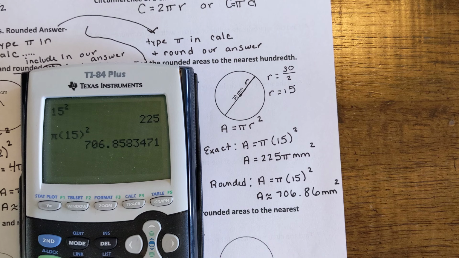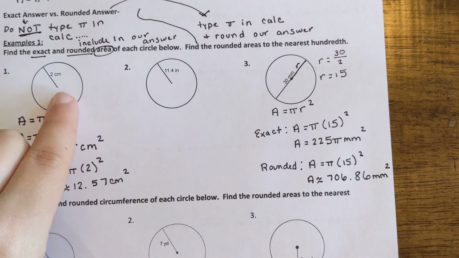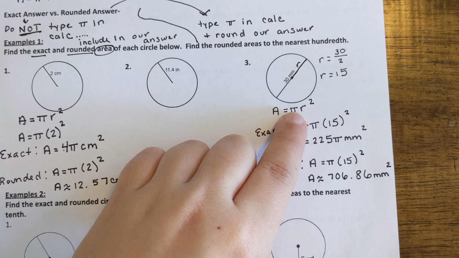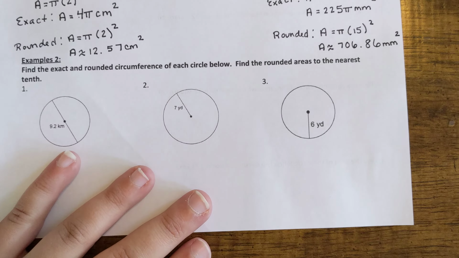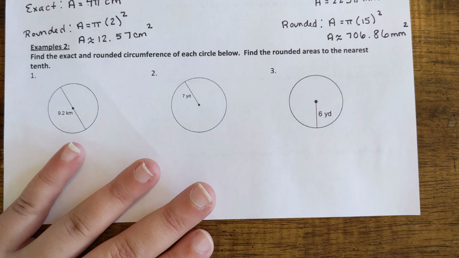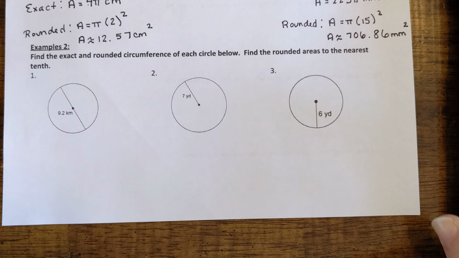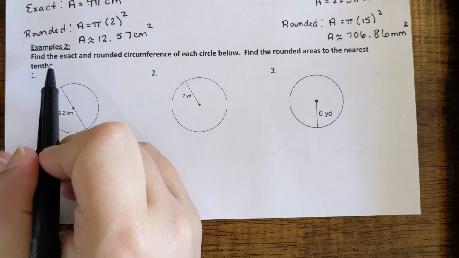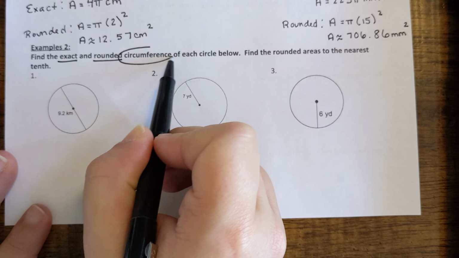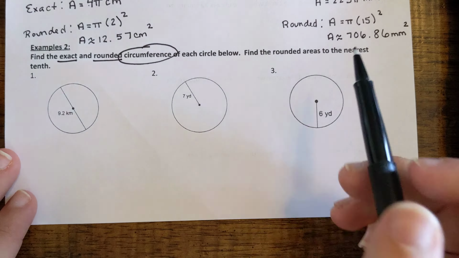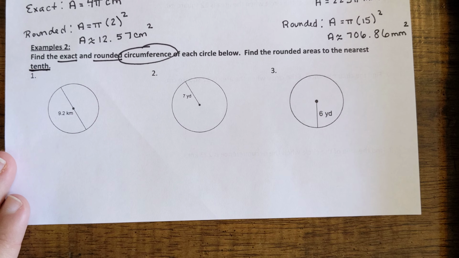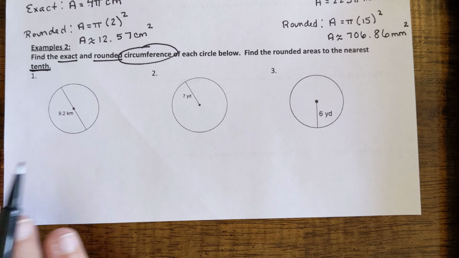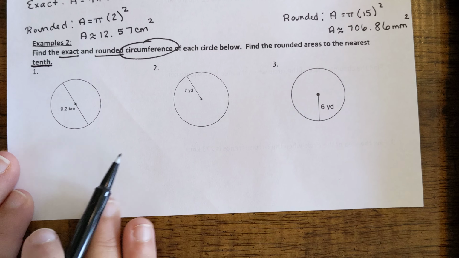So there was an example of finding the exact and rounded area given a radius, and an exact and rounded area given the diameter. Now let's look at how we would do that for circumference. So the directions for circumference say to find the exact and rounded circumference of each circle below. And now for rounded, they want it to the nearest tenth. So that's only going to be 1 decimal place. So we'll start with number 1.